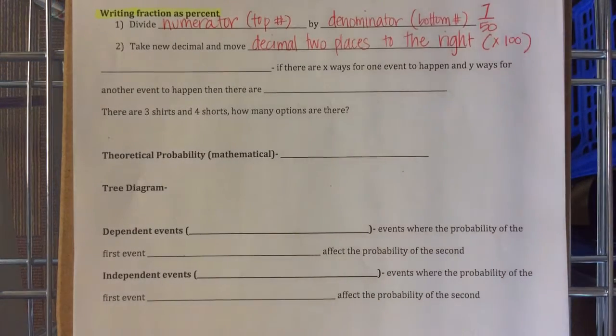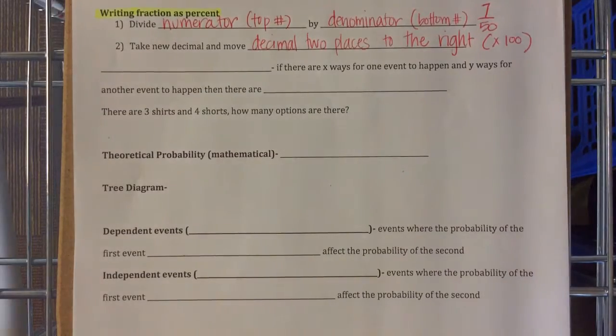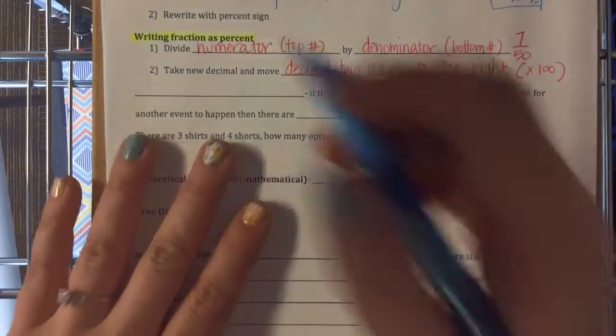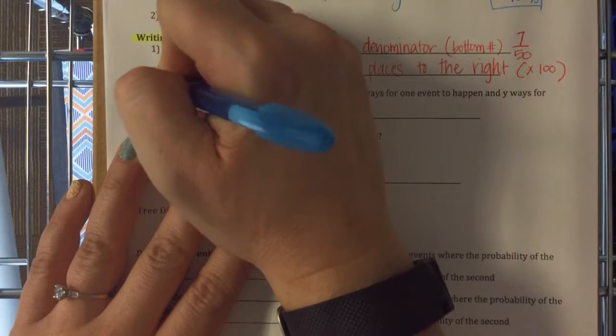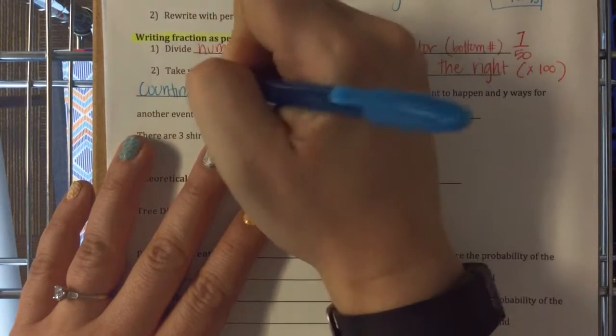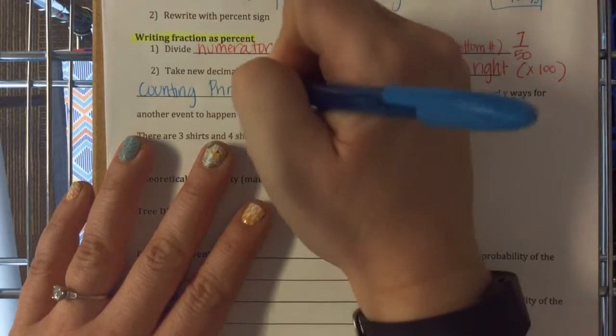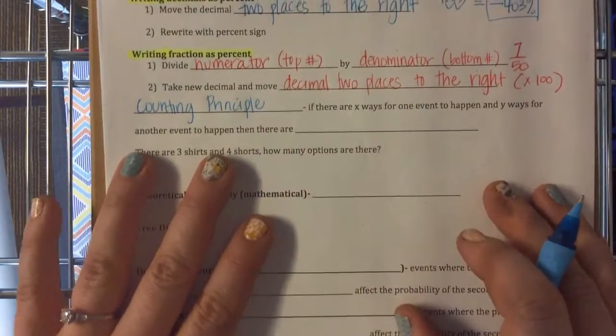Third hour. So that was review of percents, fractions, and decimals. And that's a pretty big review from elementary school. Now we're moving on to probability. So the counting principle is going to be really important to you.